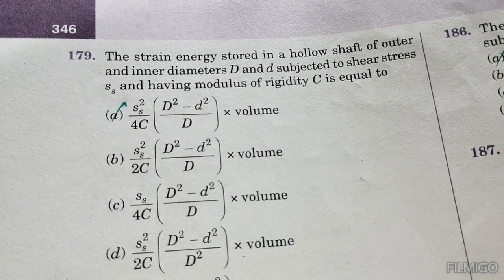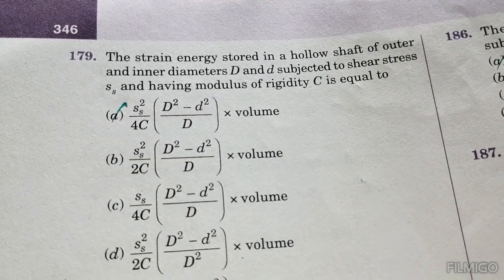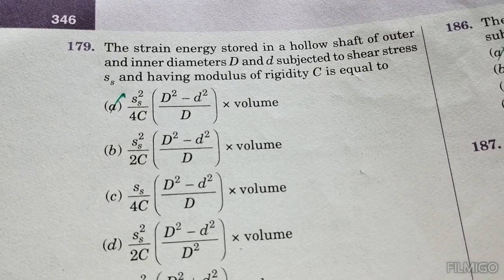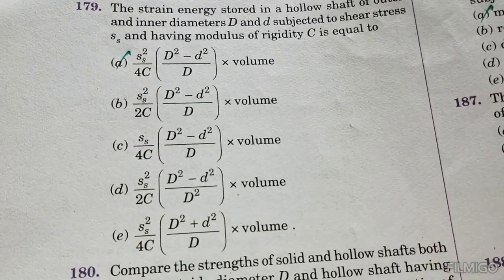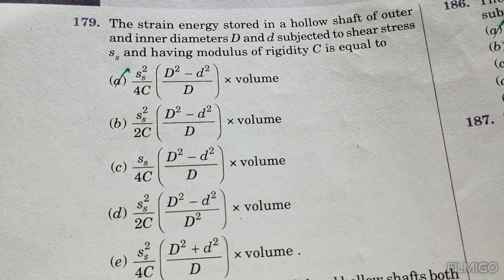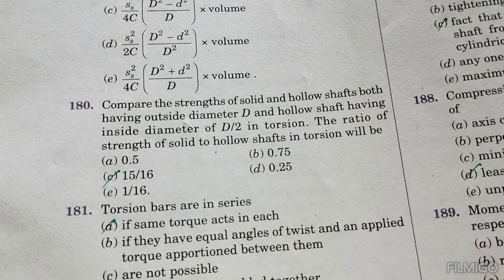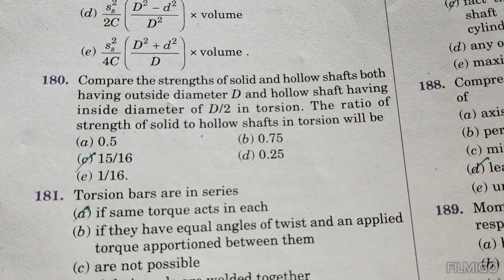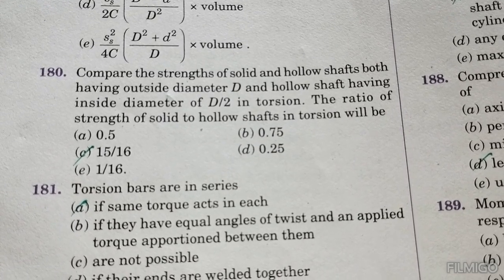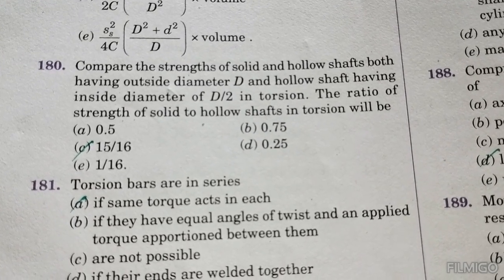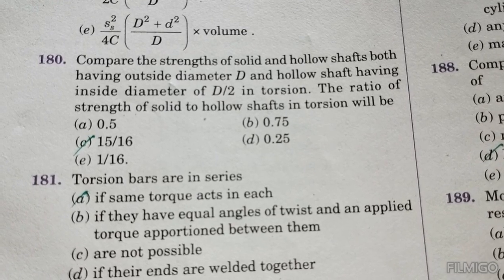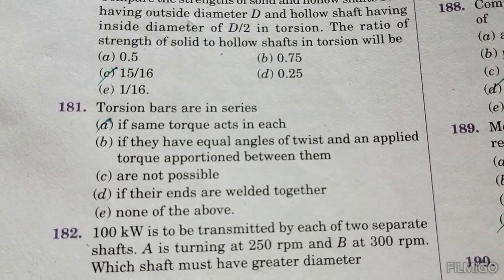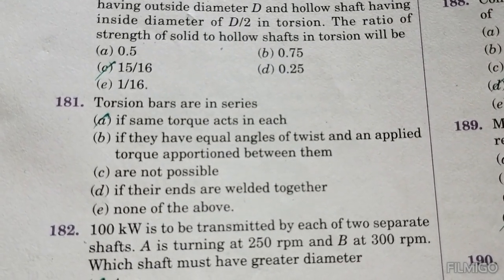The strain energy stored in a hollow shaft of outer and inner diameters D and d, subjected to shear stress S and having modulus of rigidity C, is equal to S square by 4C into D square minus d square by D square into volume. Compare the strength of solid and hollow shafts both having outside diameter D, the hollow having inside diameter D by 2, in torsion. The ratio of strength of solid to hollow shaft in torsion will be 15 by 16. Torsion bars are in series when the same torque acts in each.